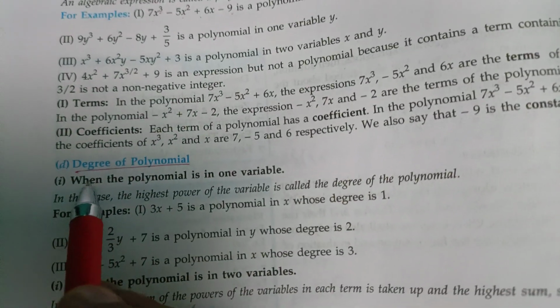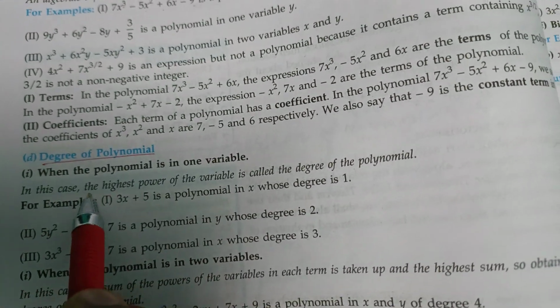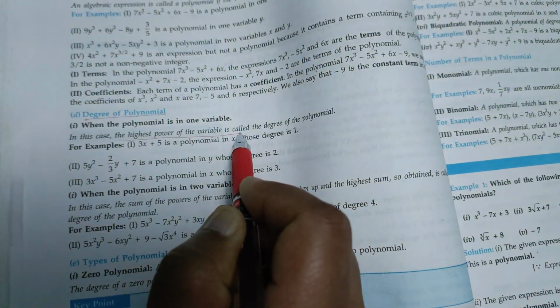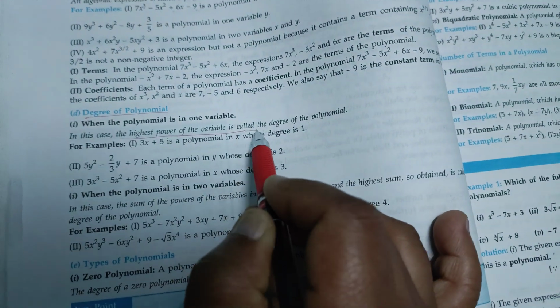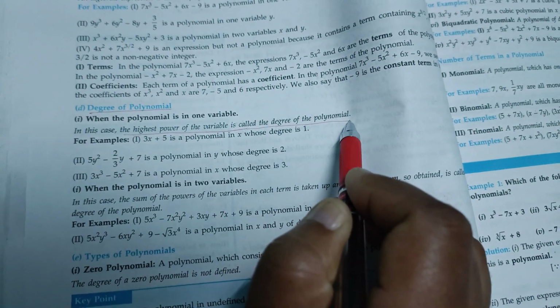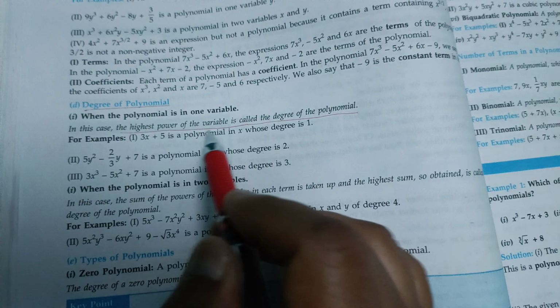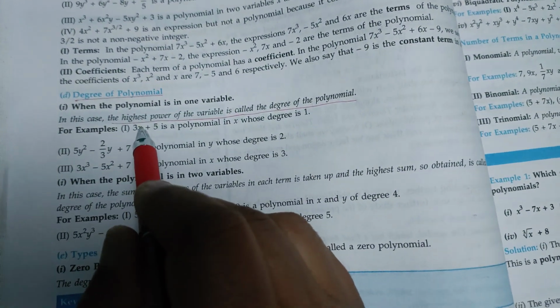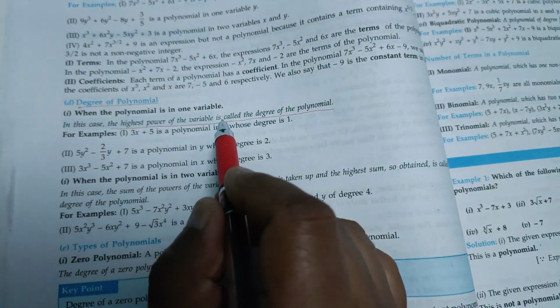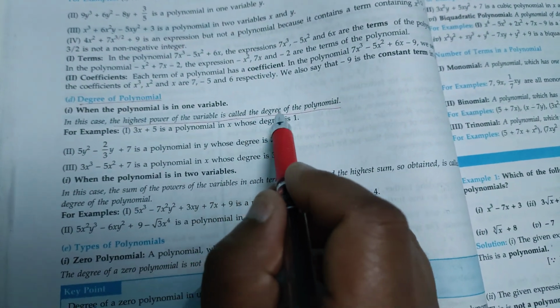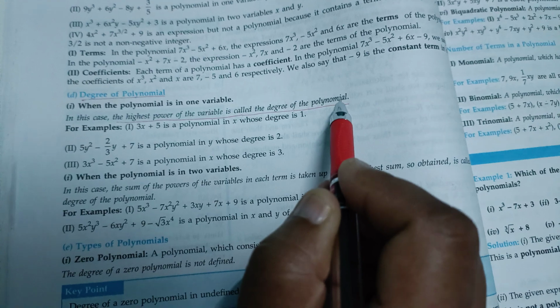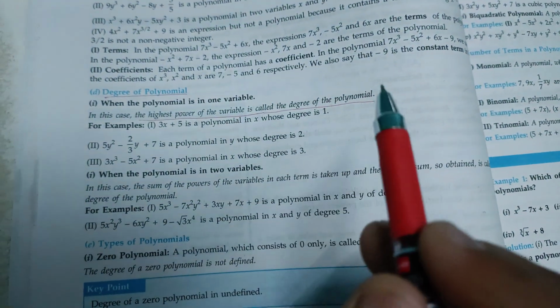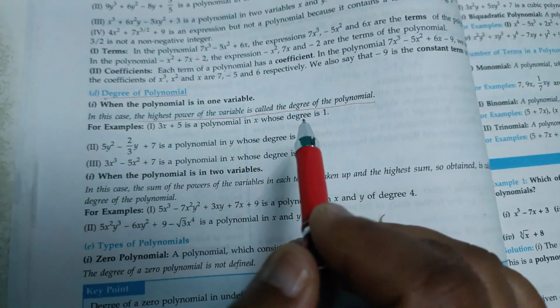So what is degree? Actually, the highest power of the variable is called the degree of the polynomial. Remember the definitions. Clear? What is the degree of the polynomial? I'm repeating it once again, the highest power of the variable is called the degree of the polynomial. Clear? So this is actually your degree.